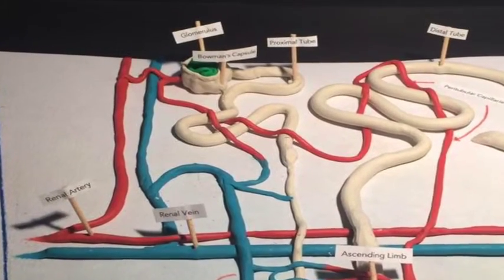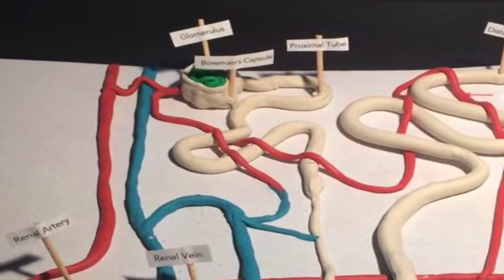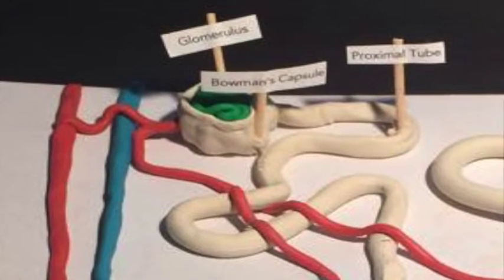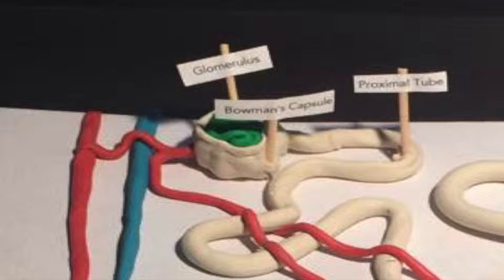It is composed of two layers of cells, an inner layer that closely covers the glomerulus and an outer layer that is continuous with the inner layer and with the wall of the renal tube. The Bowman's capsule is an expansion at the closed end of a renal tube. It surrounds the glomerulus. In these two parts, blood is filtered using ultrafiltration.